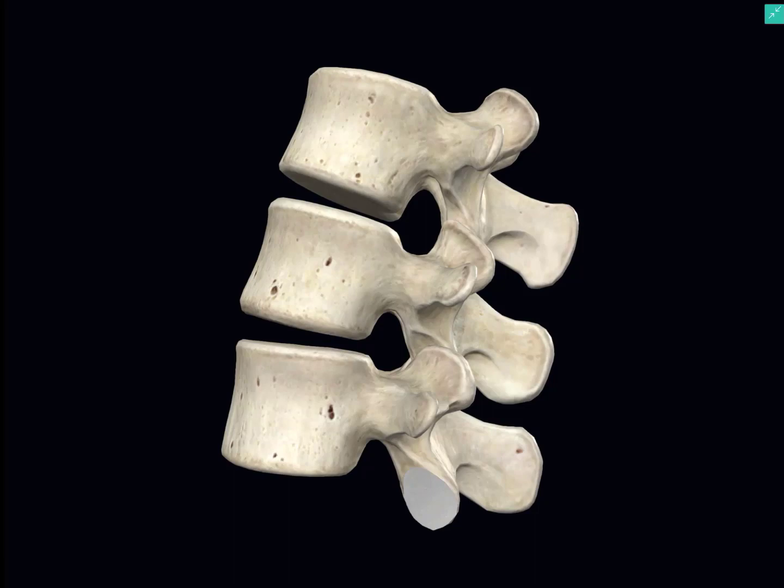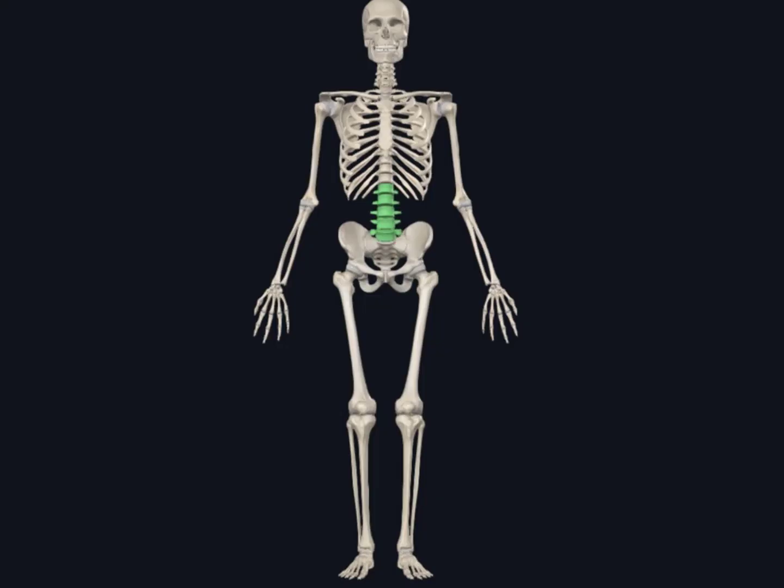So here you are. These are features that lumbar vertebrae share with other vertebrae as well as some unique features that they have because of their location.